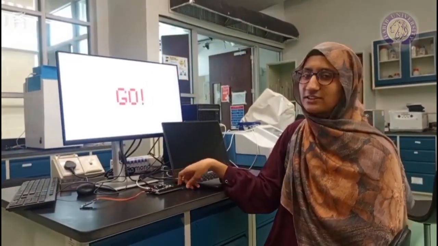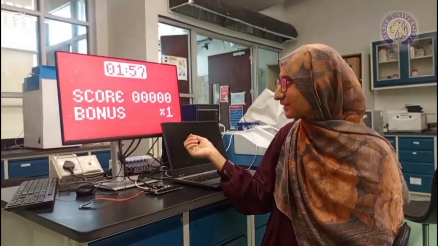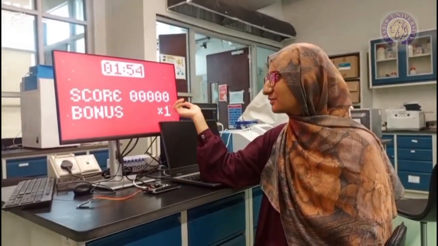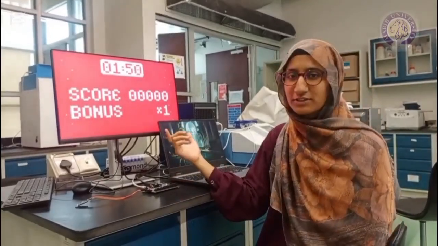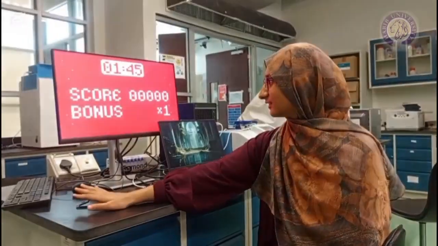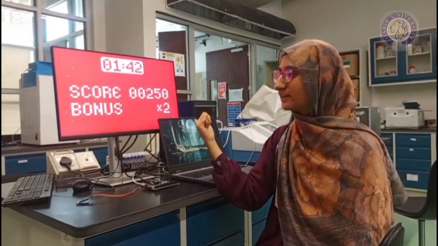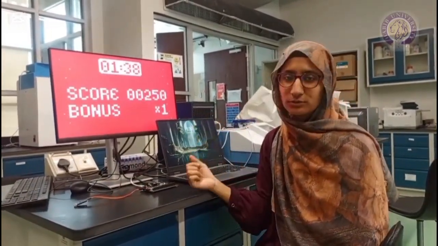Using a 3, 2, 1, go transition screen, we move on to our main game screen, in which we have a 2-minute timer running at the top. We also have a score, a 5-digit score, and we have a bonus multiplier also showing. The score will increment by 100, 250 or 400 depending on which hole you put your ball into.